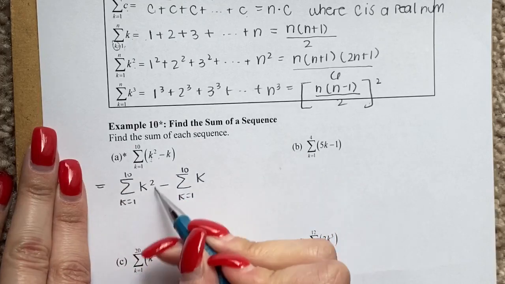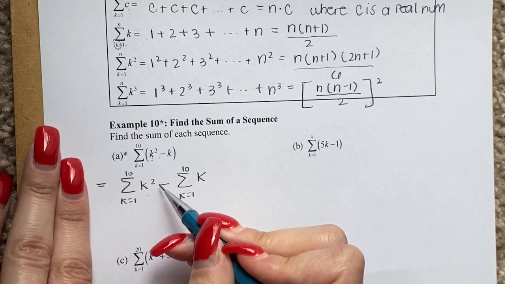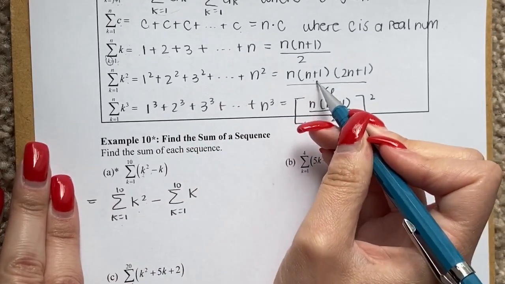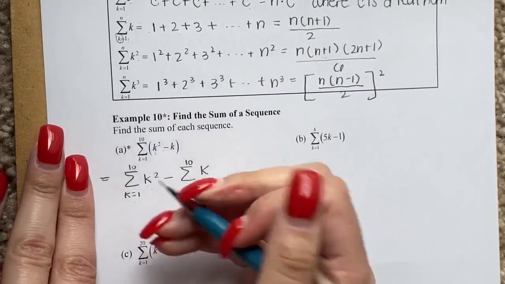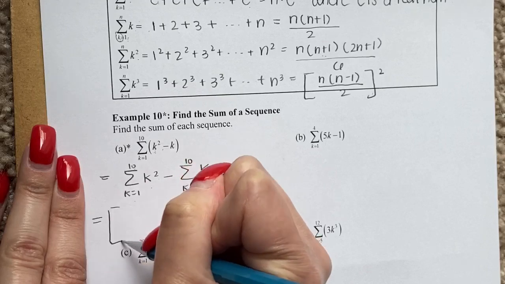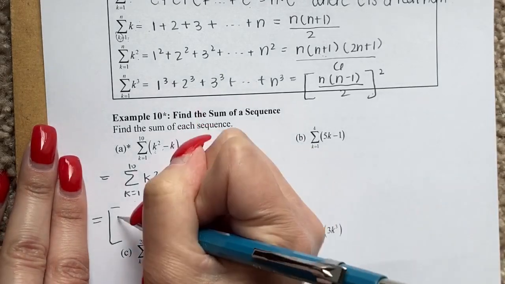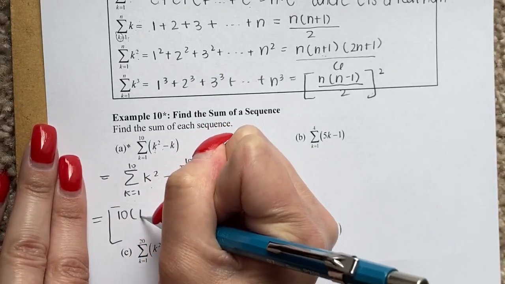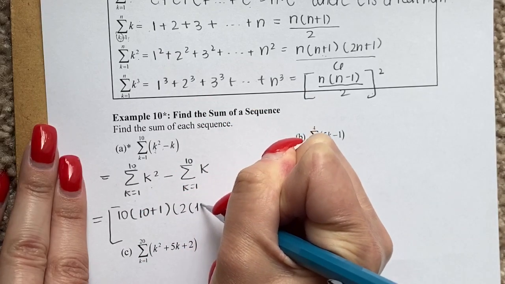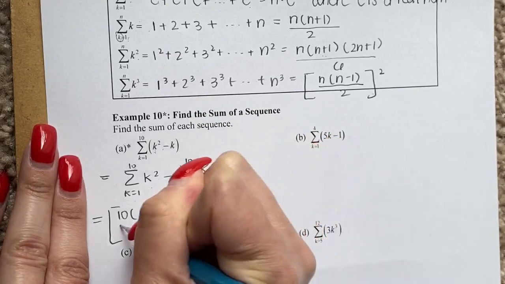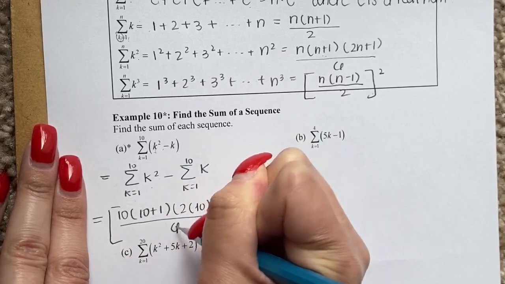Moreover, we have a formula for this one. What's the formula that you have? This one. Instead of n, what do you have? 10. So the first one, and I'm going to put a parenthesis so you know that it's the first one, it's going to be 10 times 10 plus 1 times 2 times 10 plus 1, everything divided by 6.